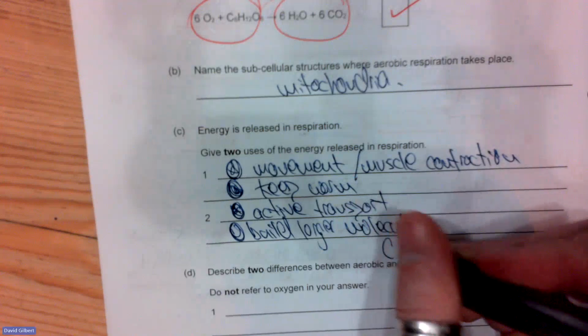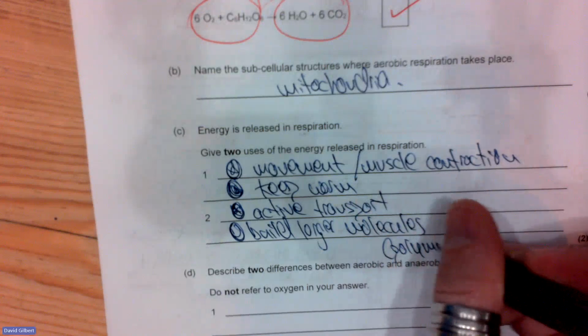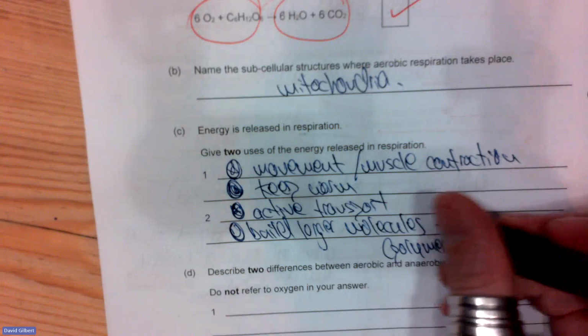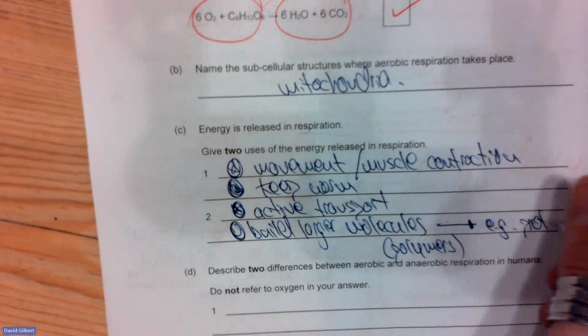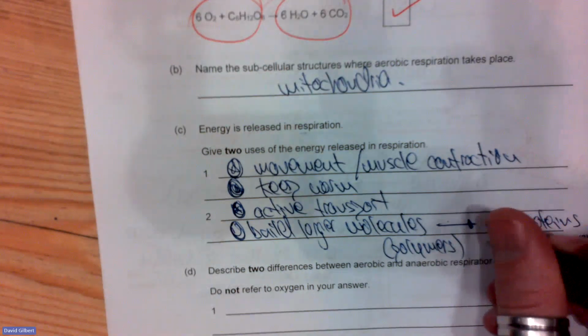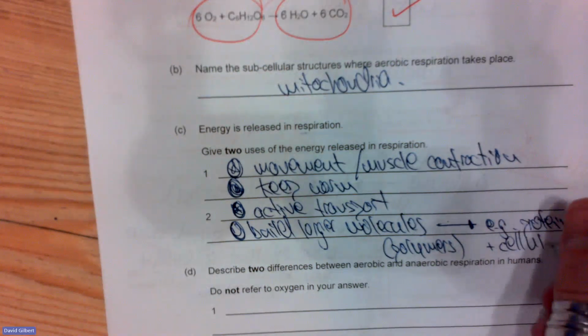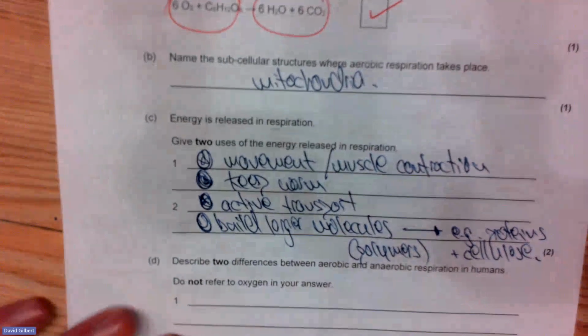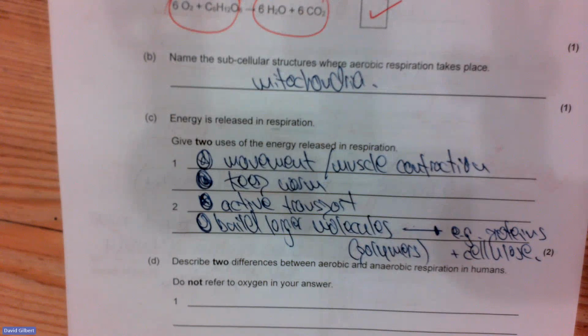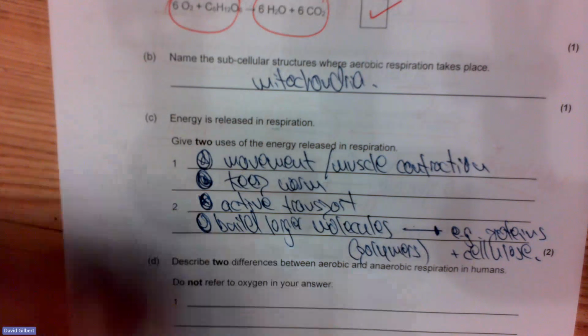Polymers, as we call them. And give a named example if you produce this one. So it helps us to make things like proteins, or if you think about plants and cell walls, cellulose is another thing that it helps to make. So a variety of different things you can get a mark for there. Now, last couple of bits of this one.